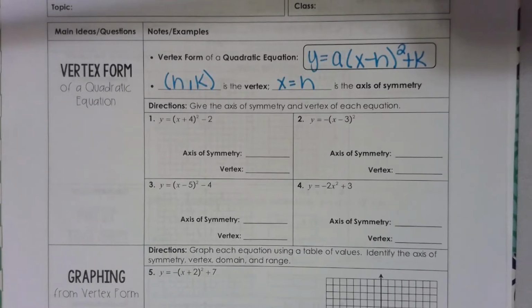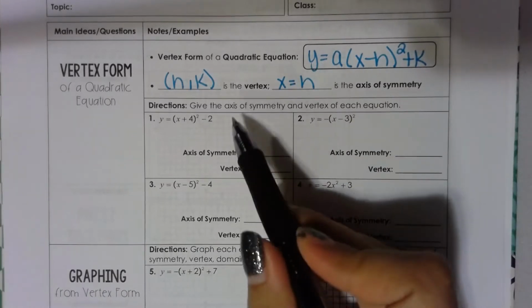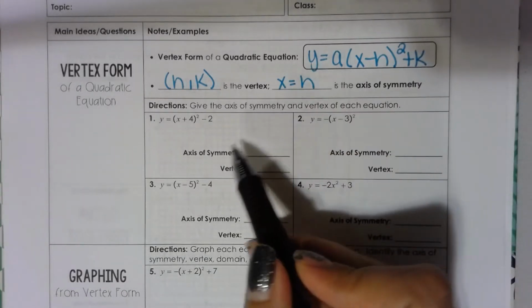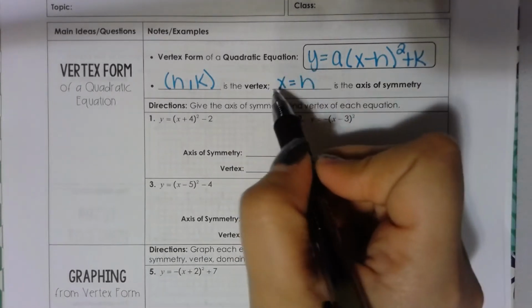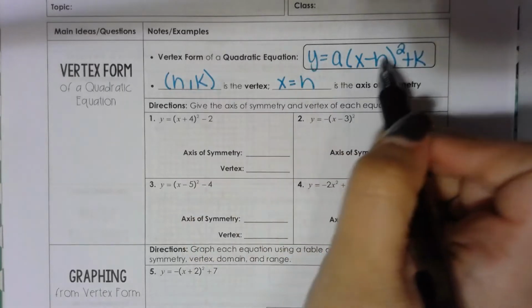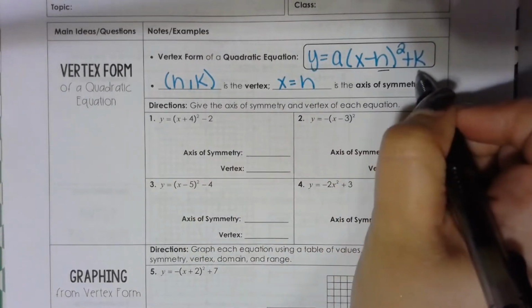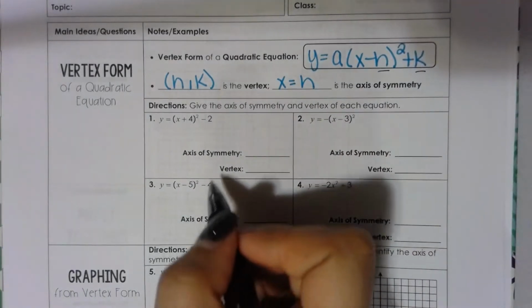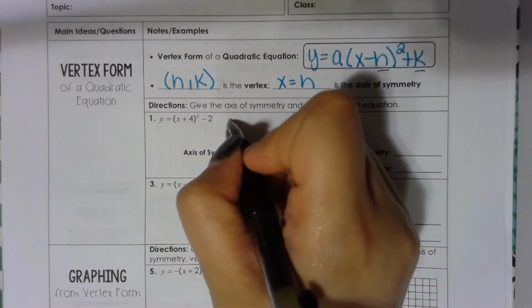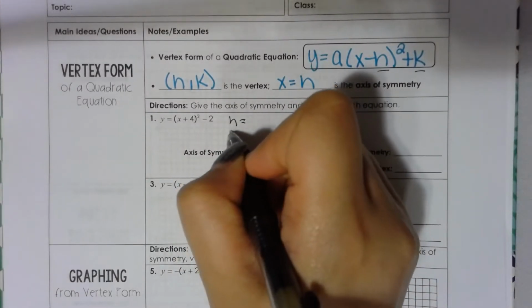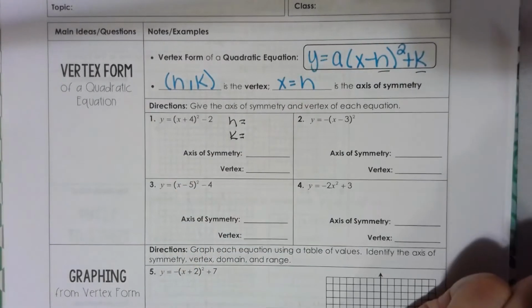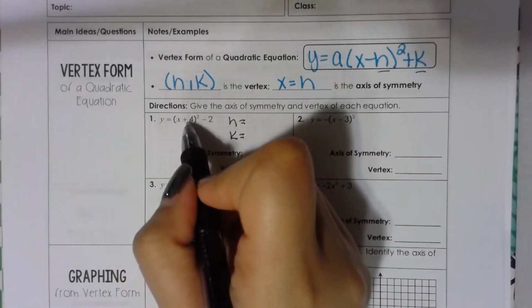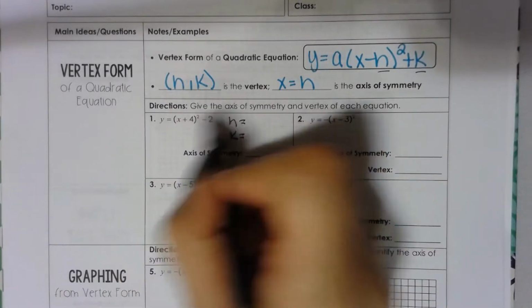So looking at some examples, number 1, I want you to give the axis of symmetry and the vertex of each equation. So your vertex is going to be h comma k that you get from your equation, h and k. So I like to write out what your h is equal to. So remember what I said, if this is supposed to be minus, put it back into this form.